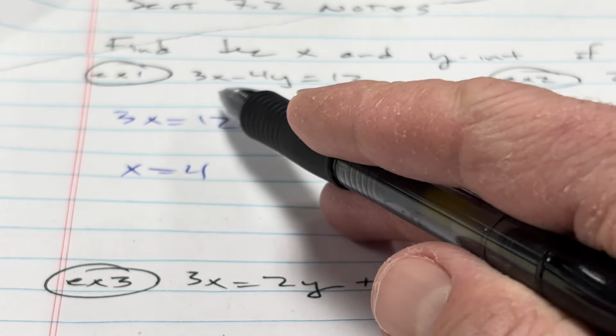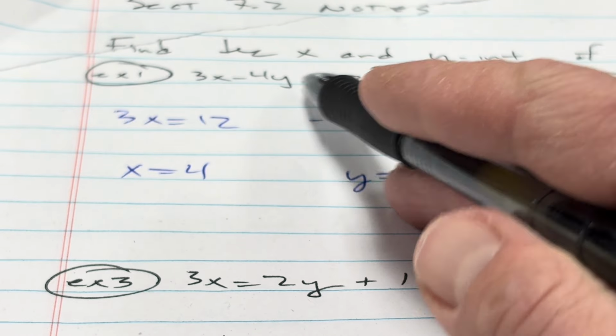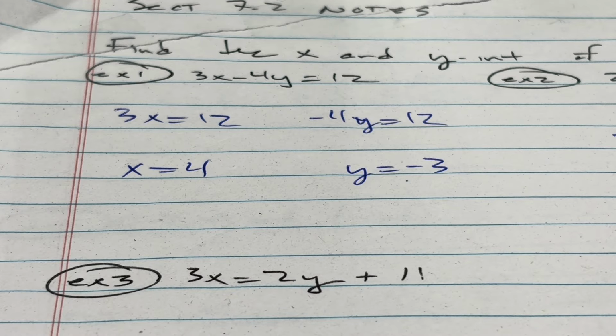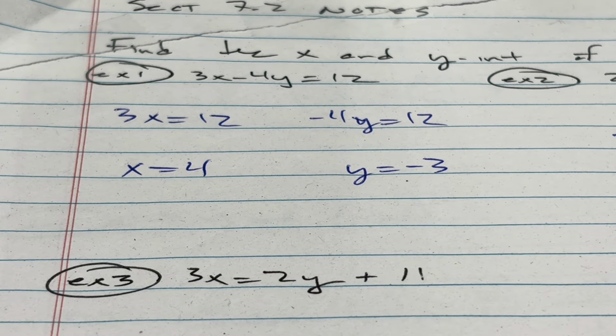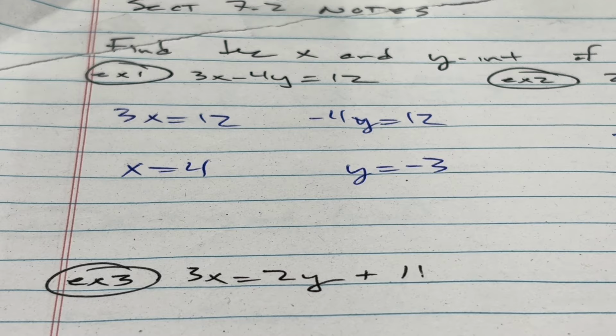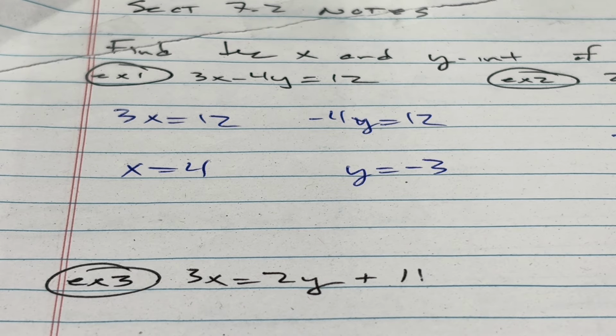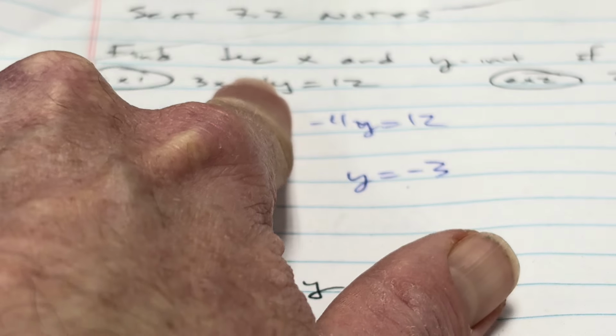First of all, this is in standard form, 3x minus 4y is equal to 12. Find the x- and y-intercept. Anytime you have something in standard form, or very close to standard form, maybe y is leading the way, maybe x is a negative, you need the cover-up method. The cover-up method says cover up one of those variables. You have 3x equals 12 then.